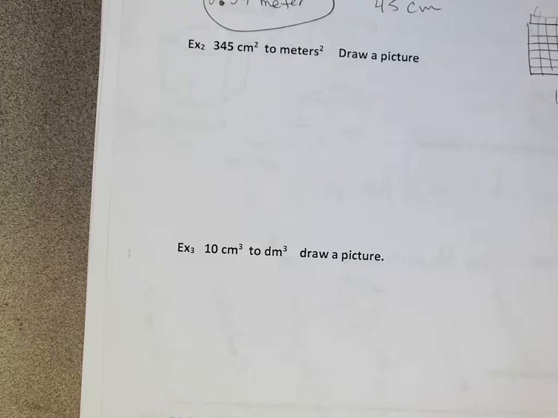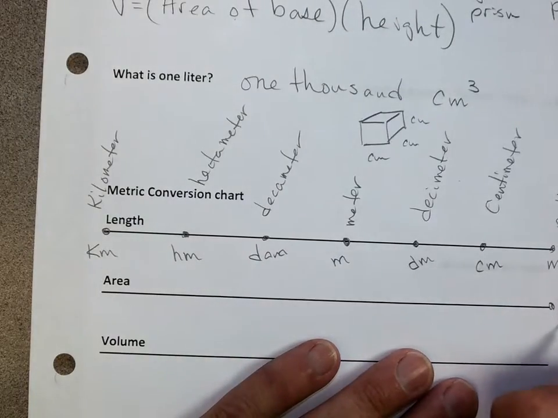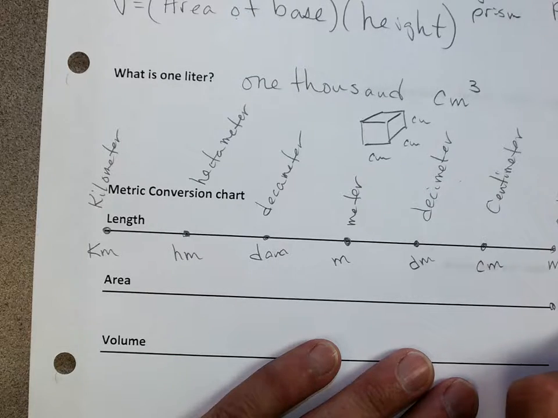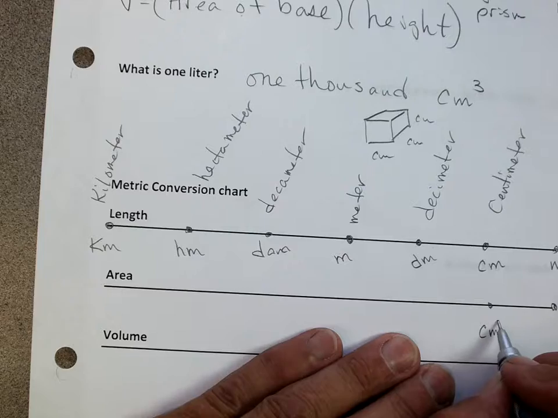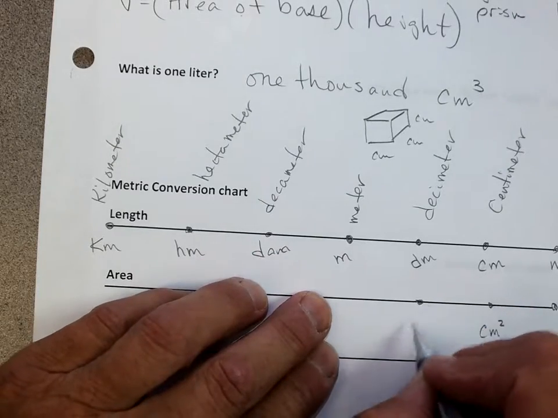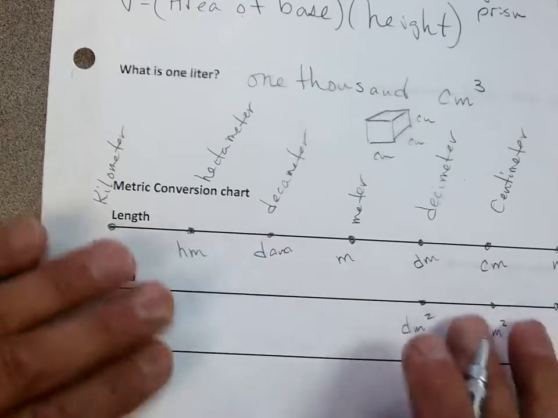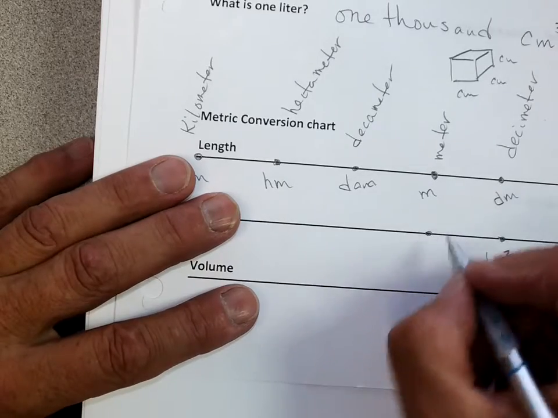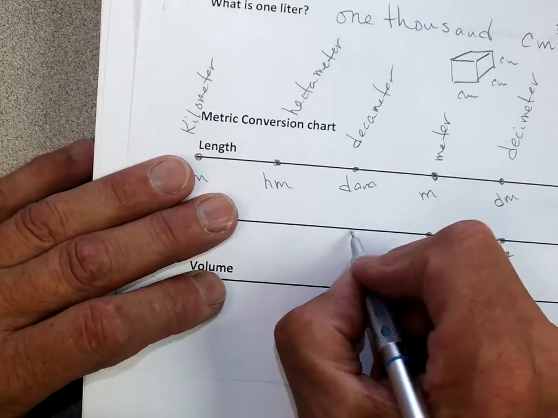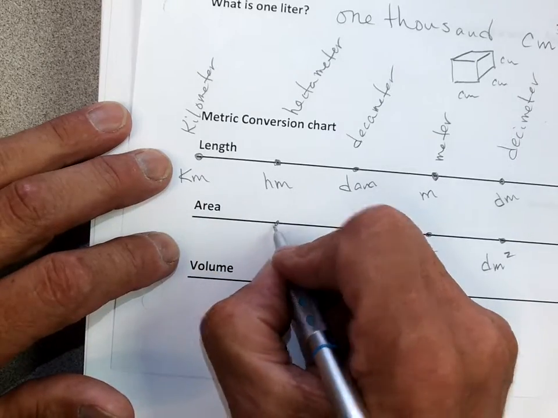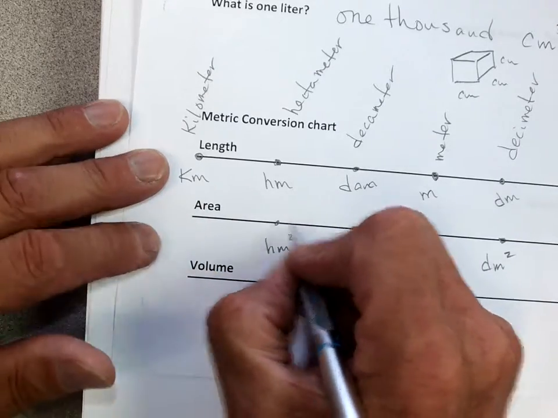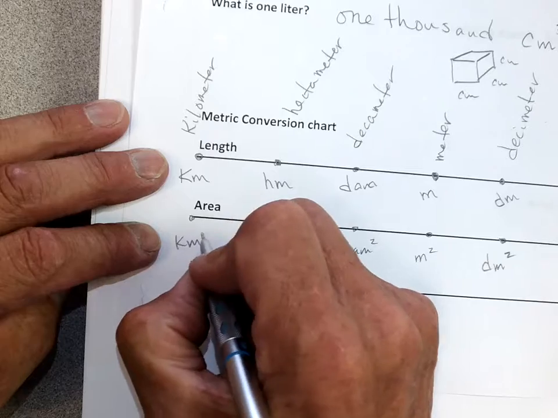So let's fix our chart. So let's take a look. Flip the page back. So put your millimeters squared, centimeters squared, decimeters squared, meters squared, decameters squared, hectometers squared, kilometers squared.